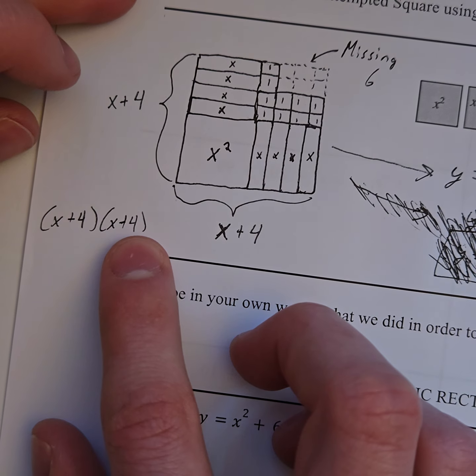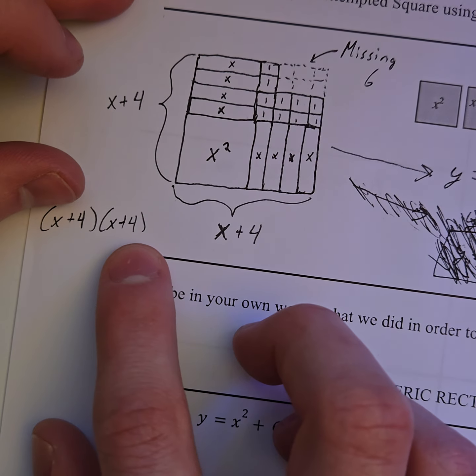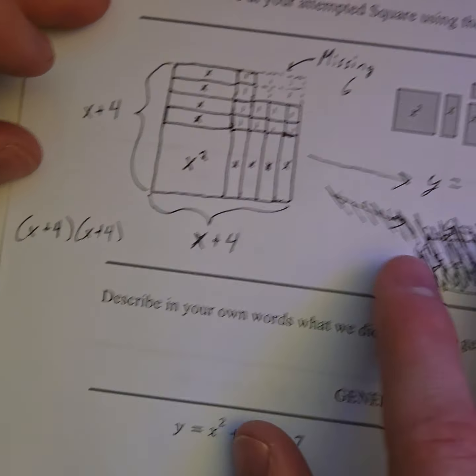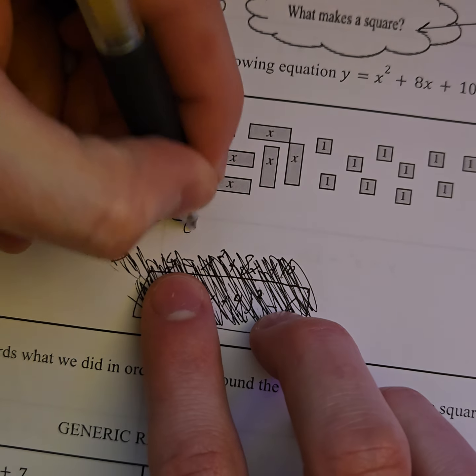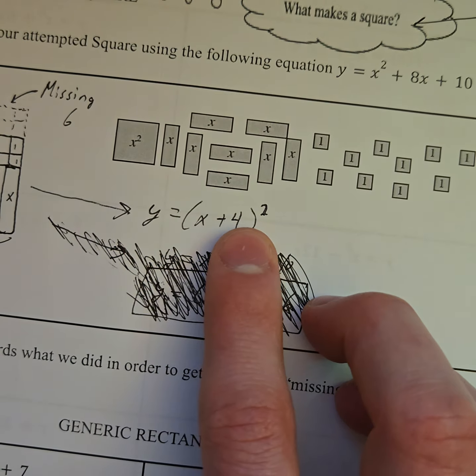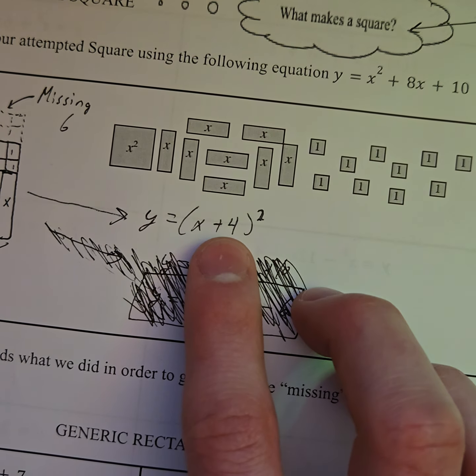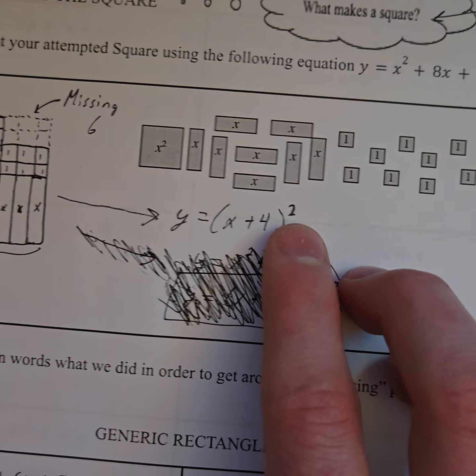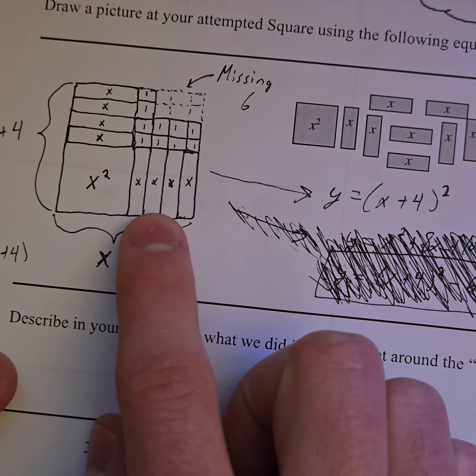That's how we would write it, right? But you can actually write this as x plus 4 squared. And that's what we're going to write over here. Because when you take the same thing times itself, you're squaring it. So that's where the square comes from. Okay, so we have x plus 4 squared is what we've created.